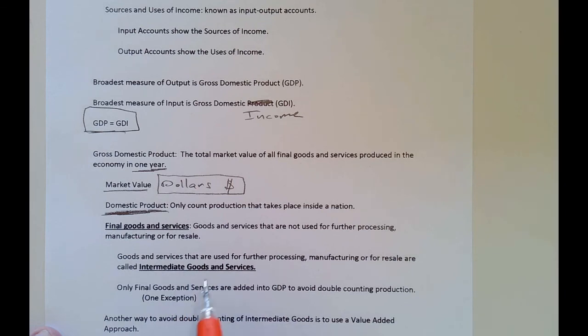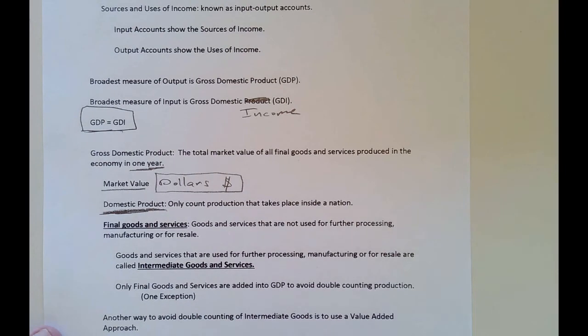It also measures what's known as final goods and services. So we don't measure everything that's produced in the year, because that will lead to double, triple, quadruple counting. So we only count final goods and services. These are goods and services that are not used for further processing, manufacturing, or for resale. So these are things that are purchased by the final user.